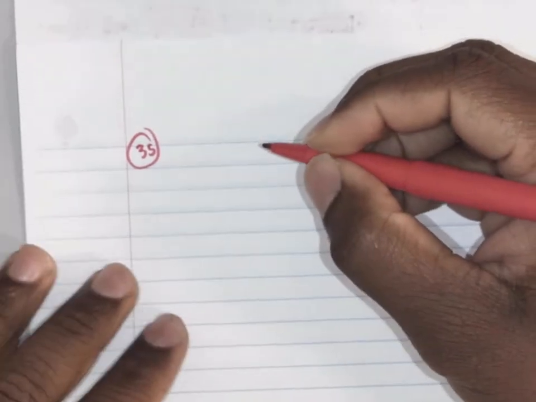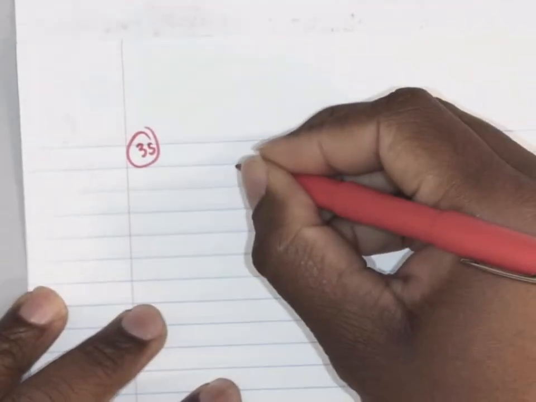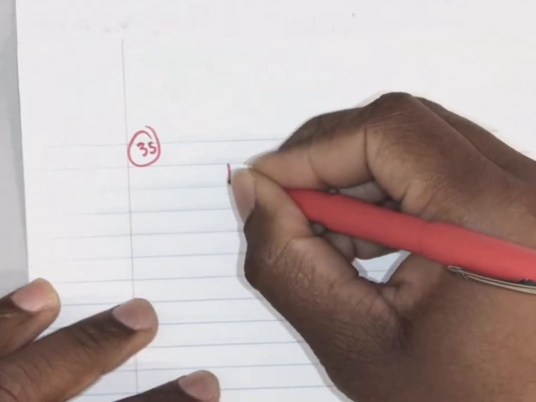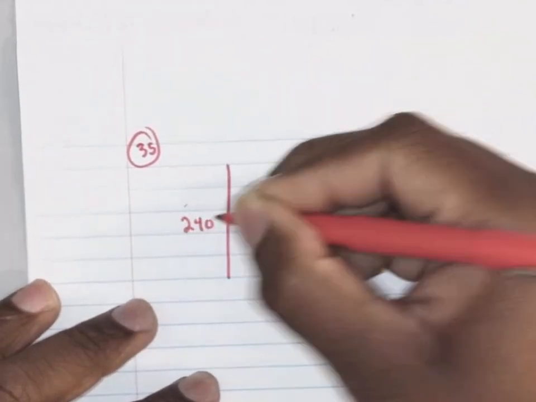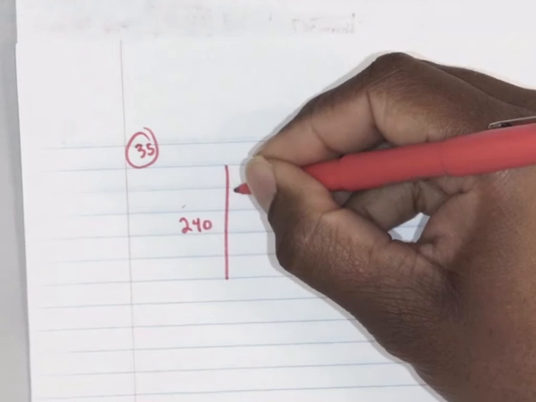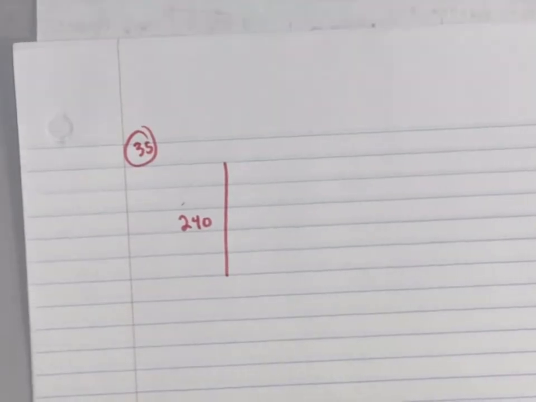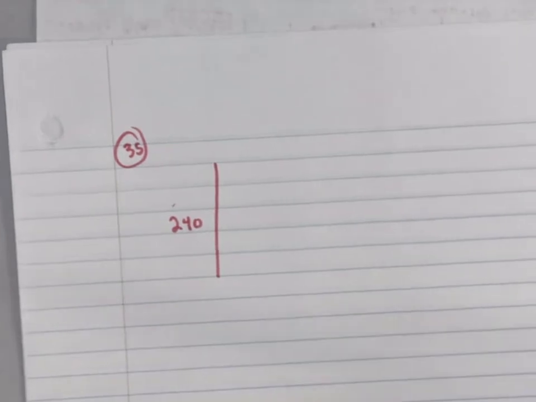It says a radio transmission tower is 240 feet tall. So here, this is a building 240 feet tall. It says, how long should a guide wire be, which is just a wire from some part of the building that goes diagonally to the ground. How long should a guide wire be if it is attached 14 feet from the top and is to make an angle of 23 degrees with the ground?